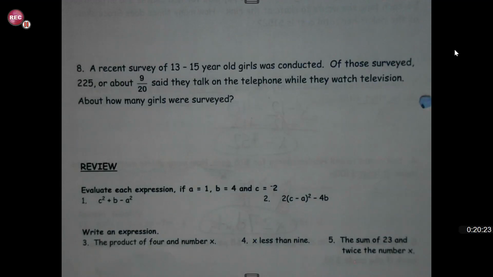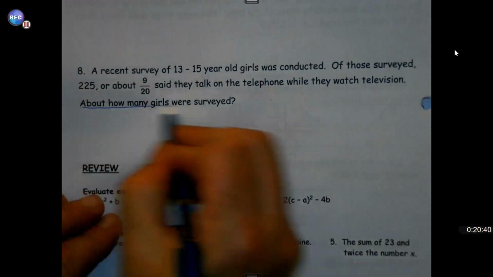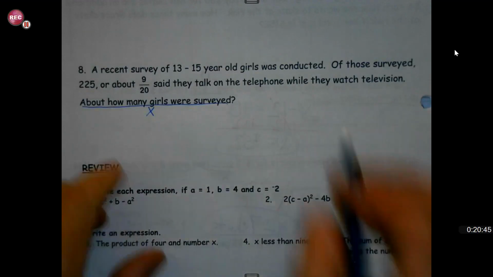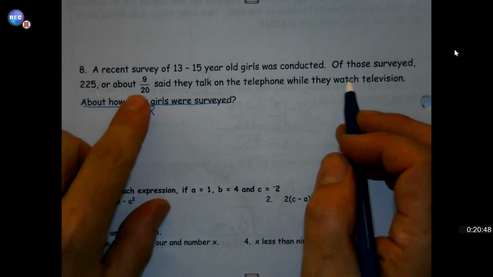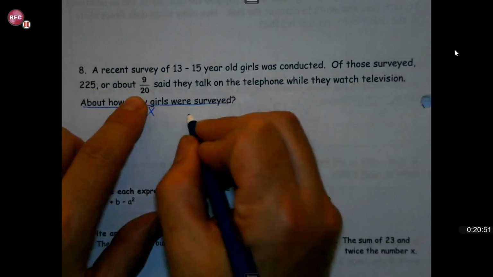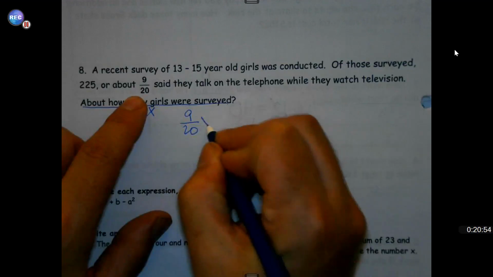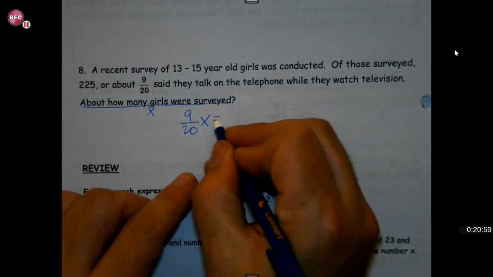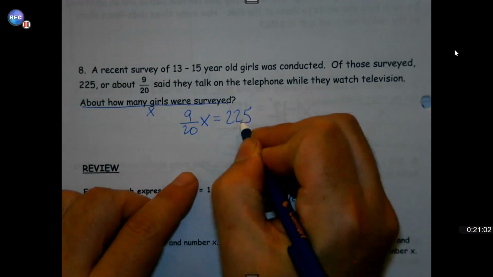A recent survey of 13 to 15-year-old girls was conducted. Of those surveyed, 225, or about 9/20ths, said they talk on the telephone while they watch television. About how many girls were surveyed? Okay, let's start putting this together. Of those surveyed, about 9/20ths of the girls surveyed is going to be 225.